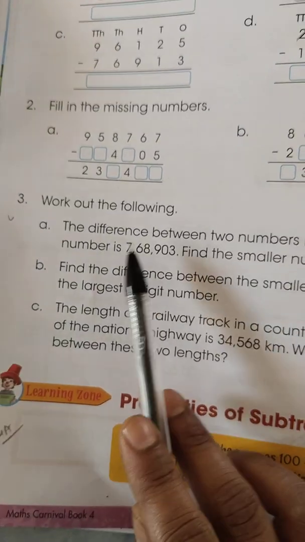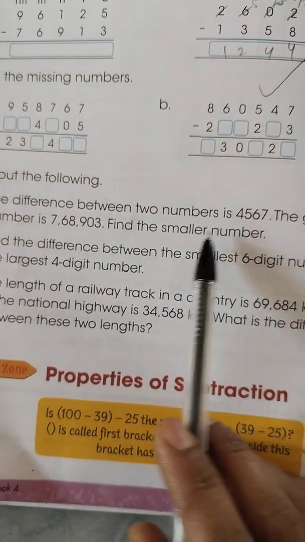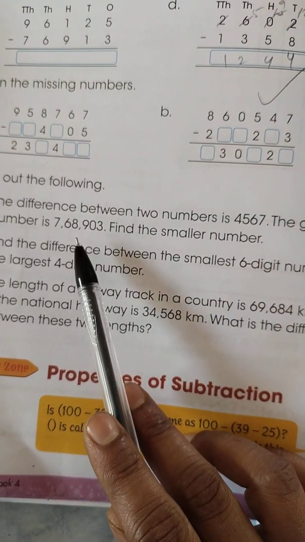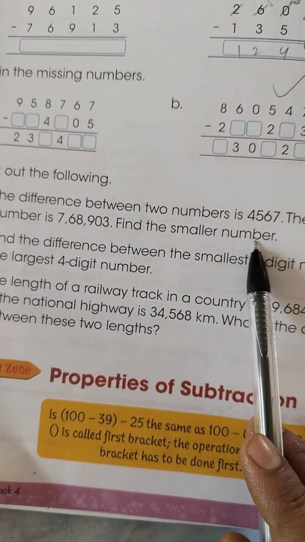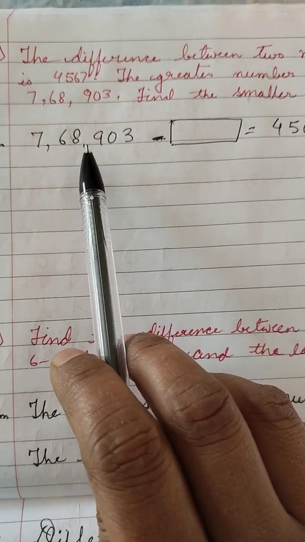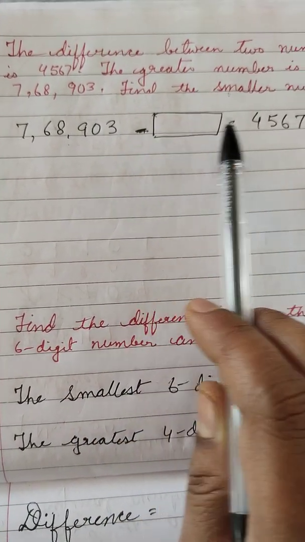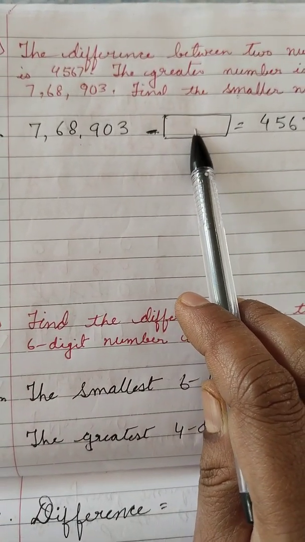Moving to question number 3, work out the following. The difference between two numbers is 4,567. The greater number is 7,68,903. Find the smaller number. Here children, the bigger number is given. A smaller number we need to find out, and here difference is given. So you have to find the smaller number.